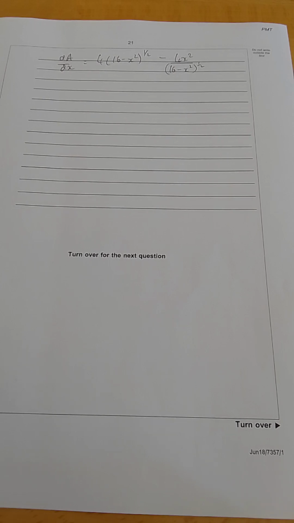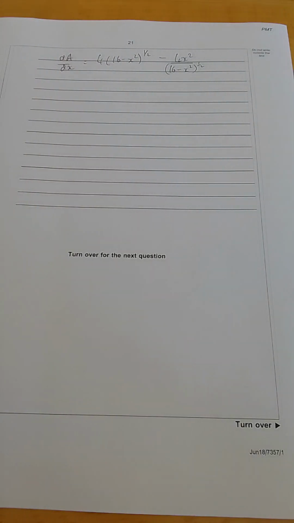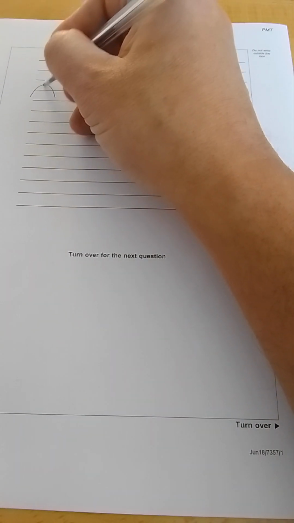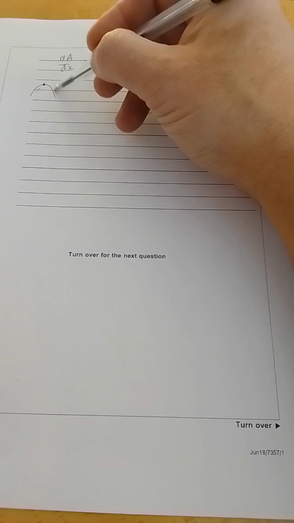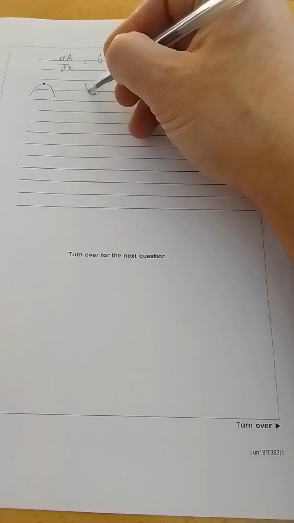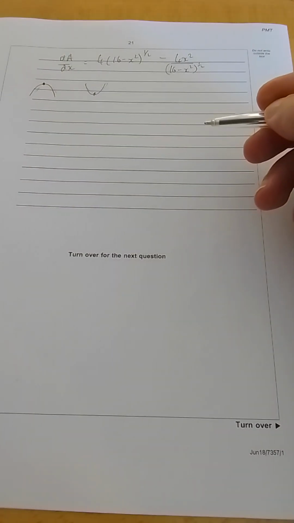Now, doing the second derivative here is kind of awkward because we've got these two expressions at the beginning, we've got this quotient, and so on. So the other alternative is to test the gradient just before the stationary point and just afterwards. Because if it was a maximum, what we'd see is the gradient would be positive before the stationary point and negative after the stationary point because the curve would go down. If it was a minimum, the gradient would be negative before the stationary point and positive after the stationary point. So we can do our tests.